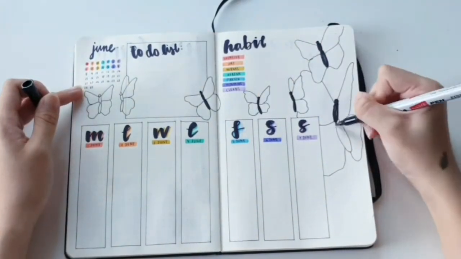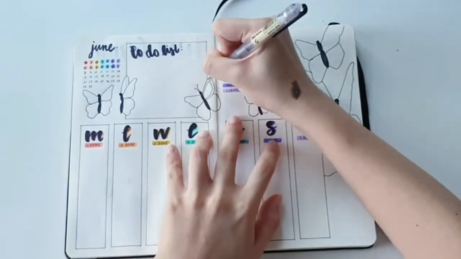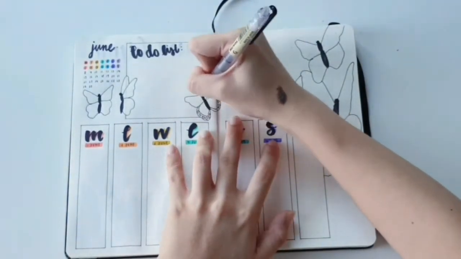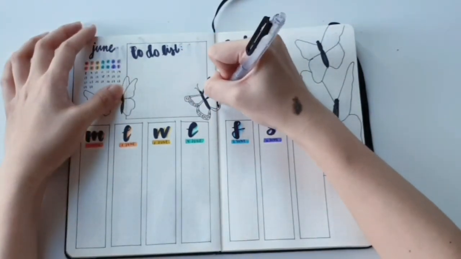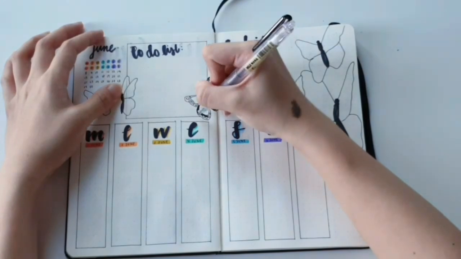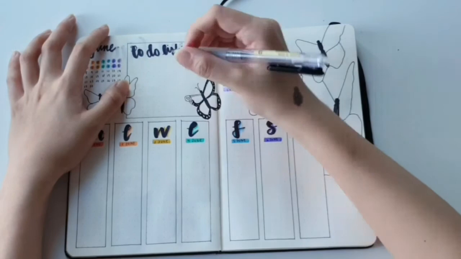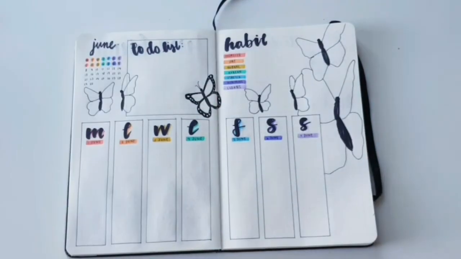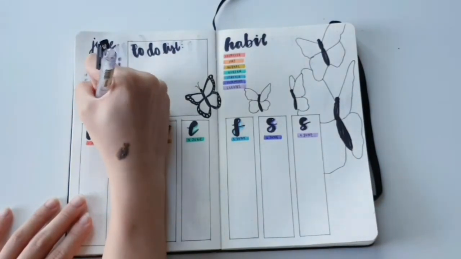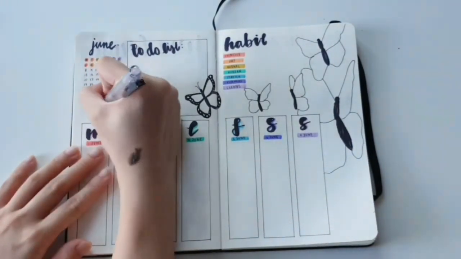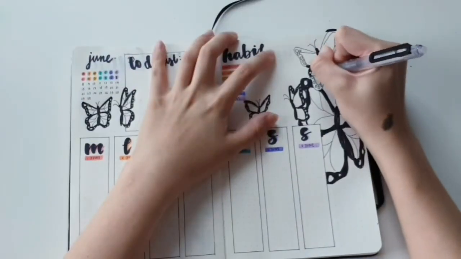Next, and finally of course, I went to draw in all the butterflies. It was a really tedious process for this entire bullet journal, but in the end, the effort and how it looks was so worth it. As you guys already saw how I drew my butterflies, I'll try to fast forward a bit to the last butterfly I did.